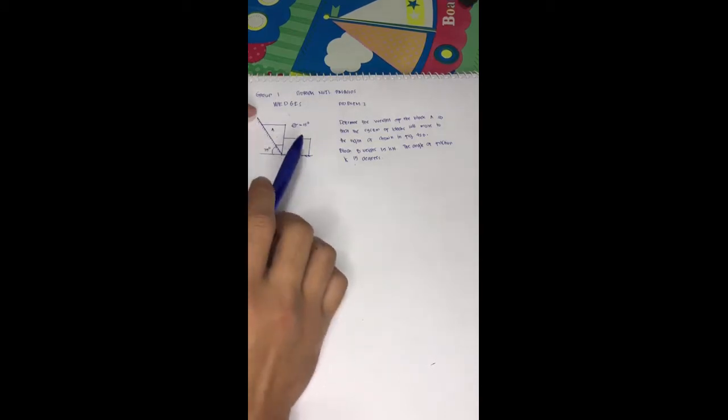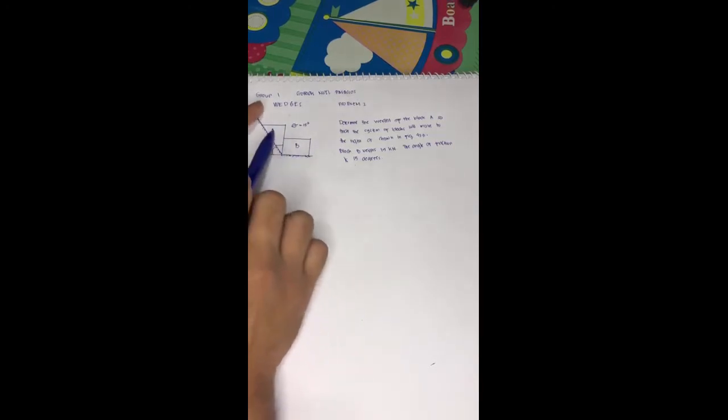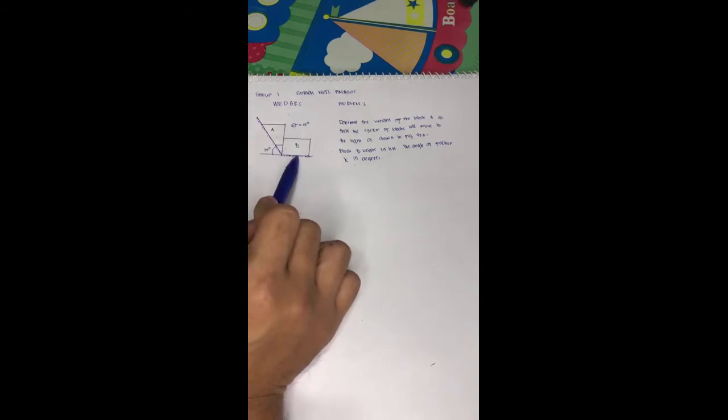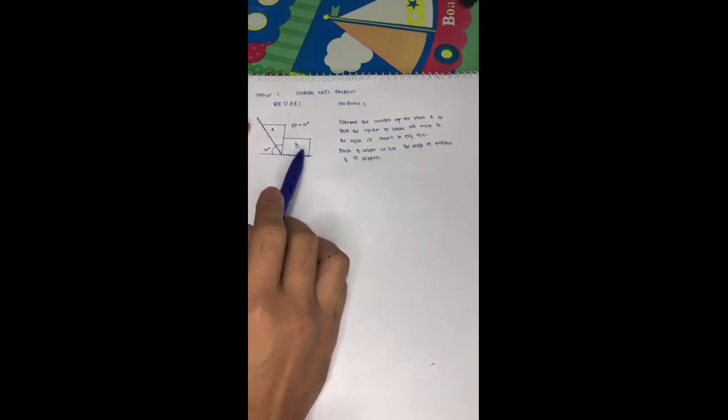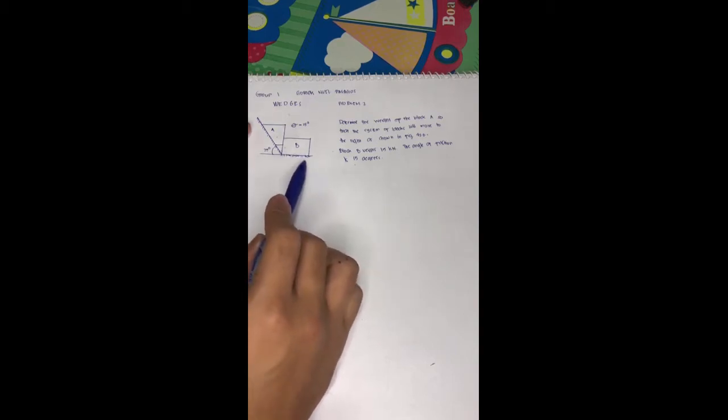So in block B, we have the weight, in block A we don't. So if we go to block A, there are 3 unknown factors. These are the weight of this block, the reaction between the surface and block A, and the reaction between block A and block B. So we should go to block B first. Okay, there are only 2 unknown factors. The reaction between block B and the surface, and the reaction between block A and block B.